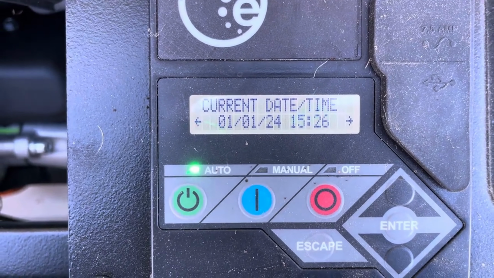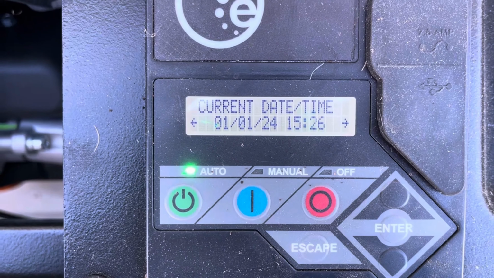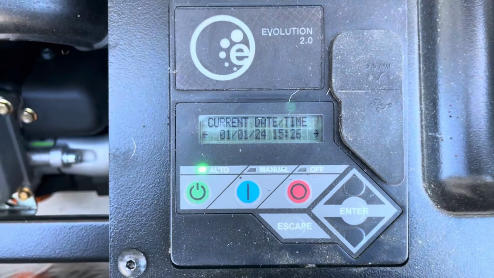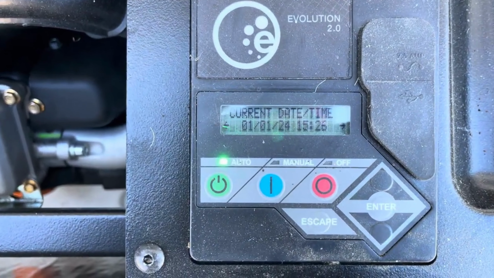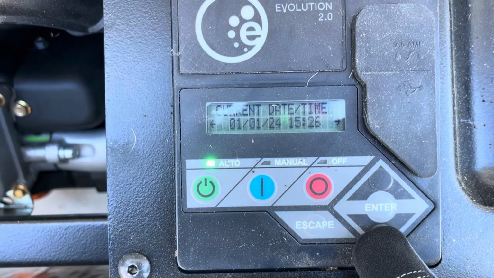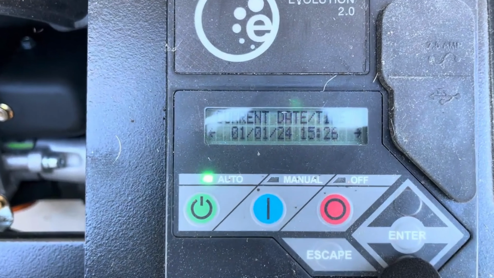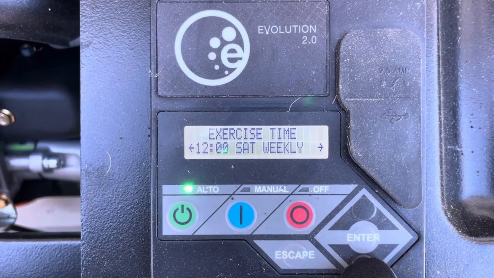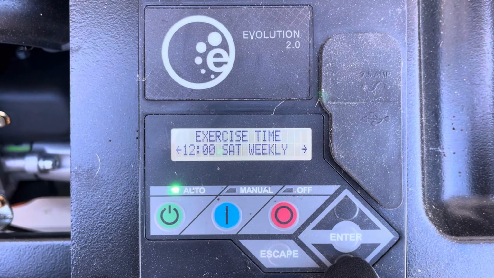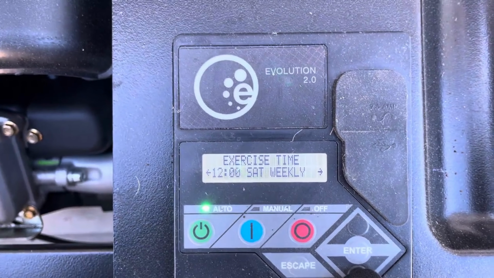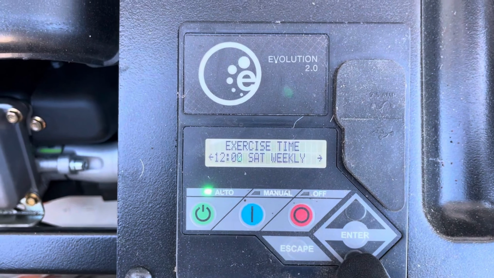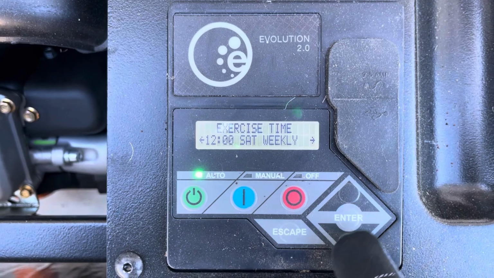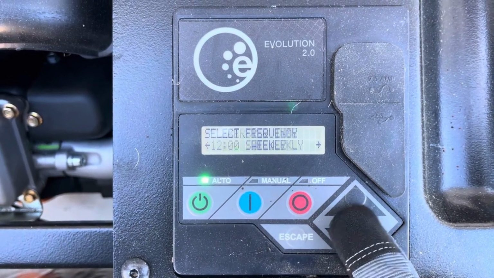The next thing we want to do is look at and change the exercise date and time. So we are in the same menu, we're going to go one more down. So I'm going to press the down, and then that brings us to the exercise time. What you can see here is it's 12 p.m. for me, Saturday, and I'm doing it weekly. You can change the duration, you can change the date, and you can change the time, and we'll do that now. So to do that, you hit enter.